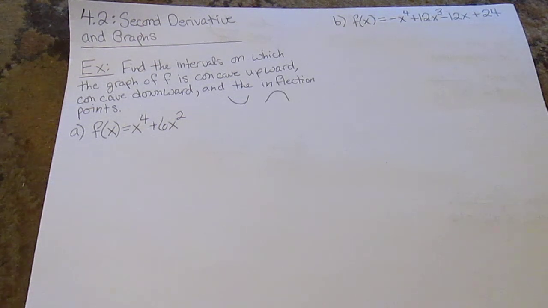And the second derivative tells us where it's concave upward and concave downward. If the second derivative is positive, that's where the original function is concave upward. If the second derivative is negative, that's where the original function is concave downward. And we can also figure out where the inflection points are by setting the second derivative equal to 0. Okay, so very similar to what we did with the first derivative test. We just had to take the first derivative.